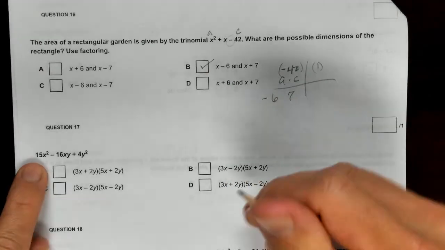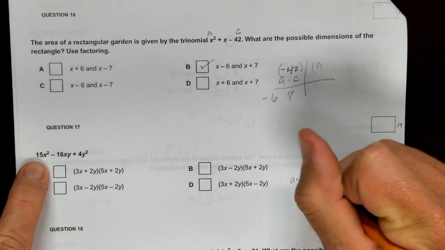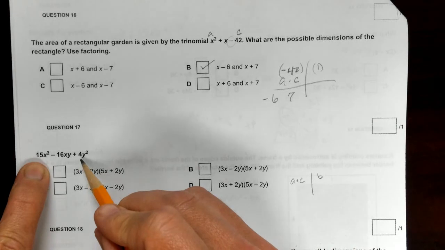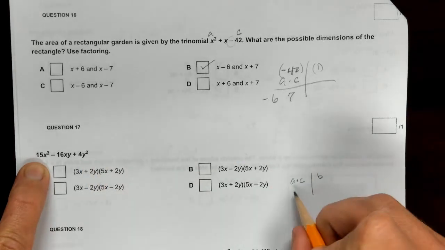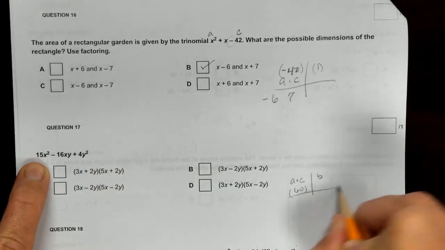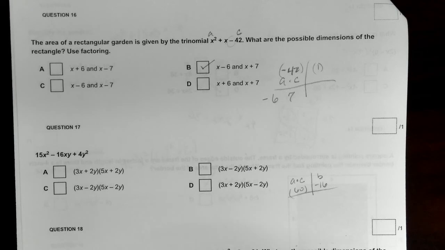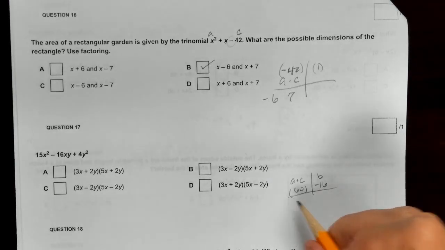Number 17, we're back to factoring. Okay, now I'm looking for factors of A times C that add to give me B. A times C, 15 times 4. Okay, I'm looking for factors of 60 that add to give me a negative 16. So some factors of 60 are 6 and 10.